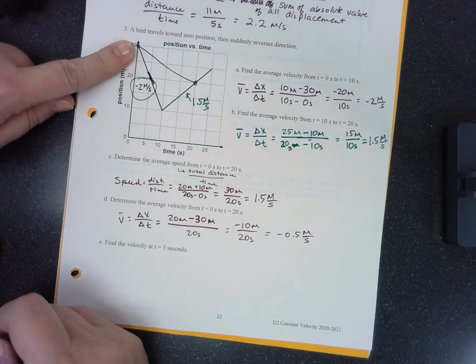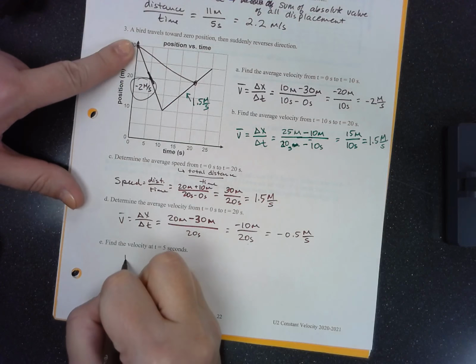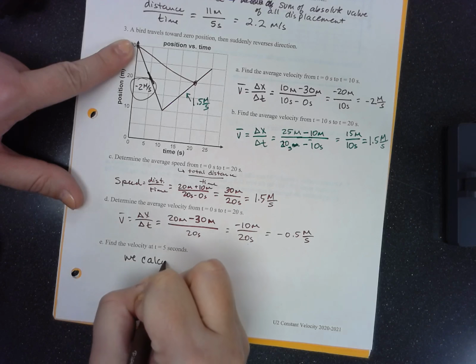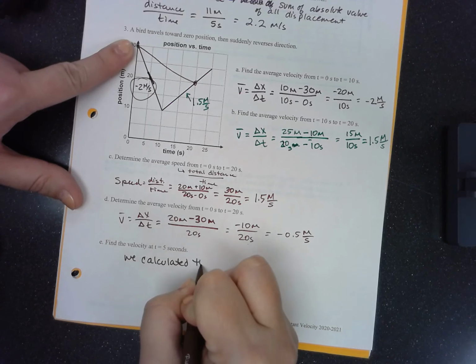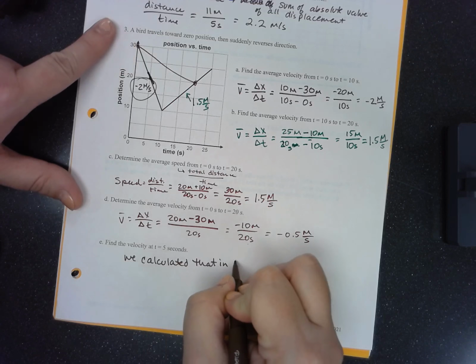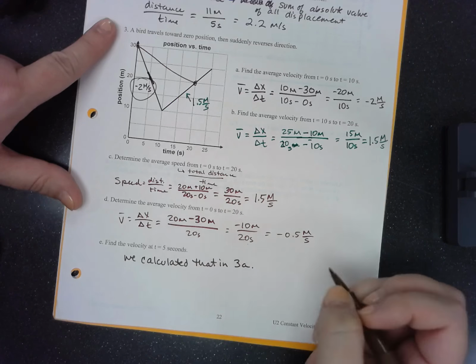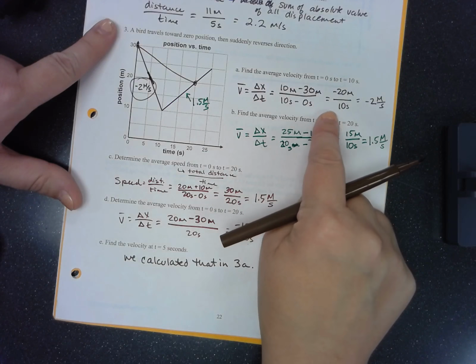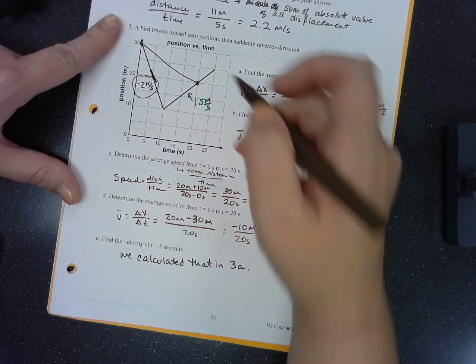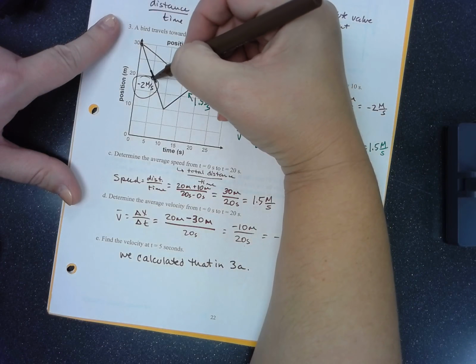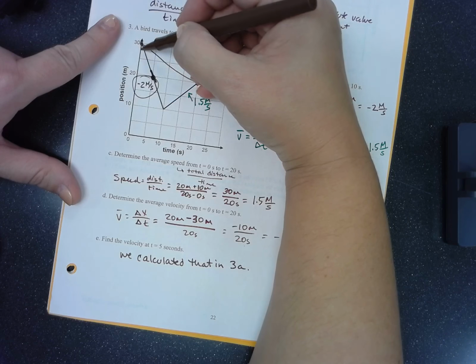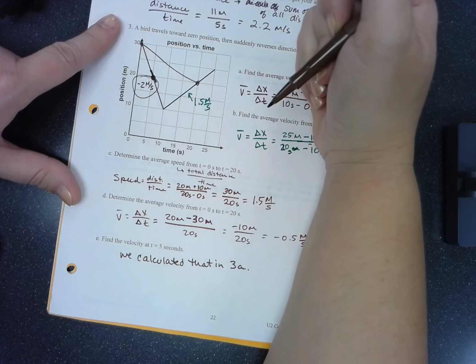It's this minus 2 meters per second. So we calculated that in 3A. We already did that. It's up here. But what's important to recognize there is that the velocity of this point in the middle is going to be the same as the velocity of any point from 0 to 10 seconds.